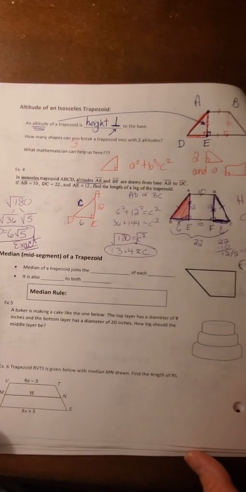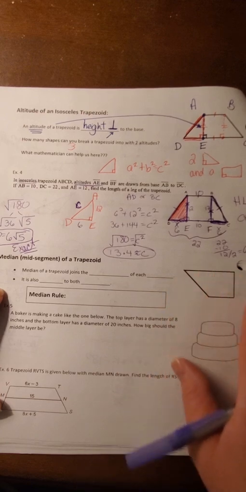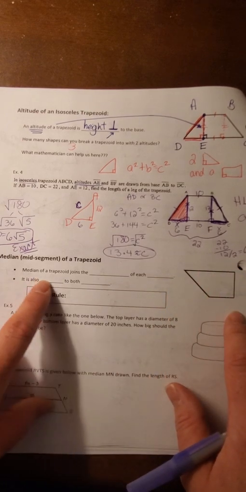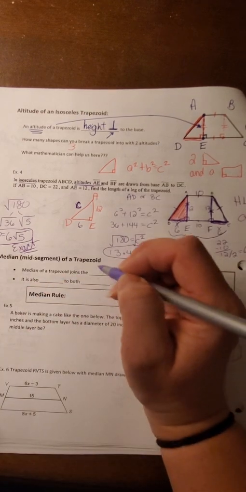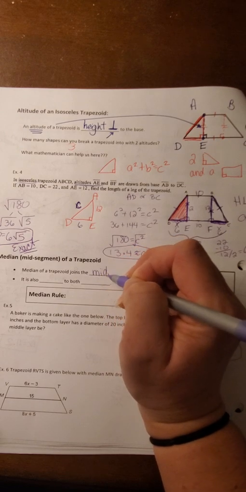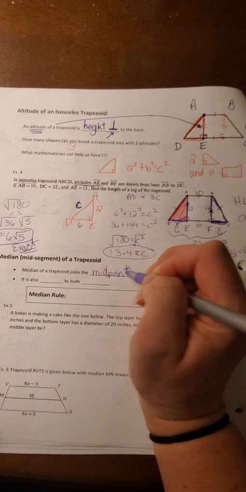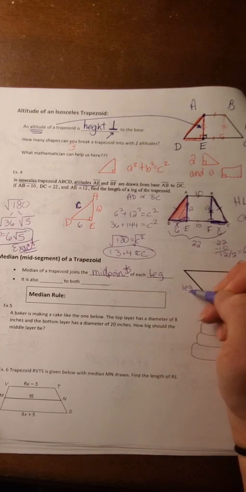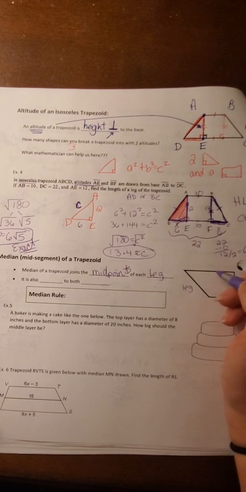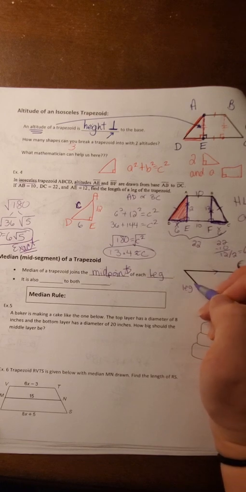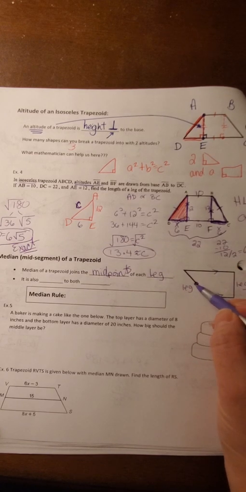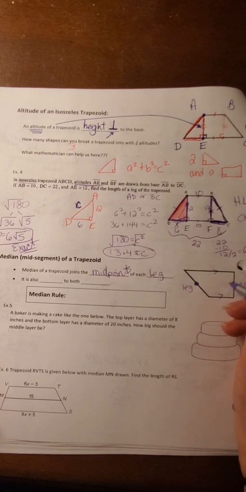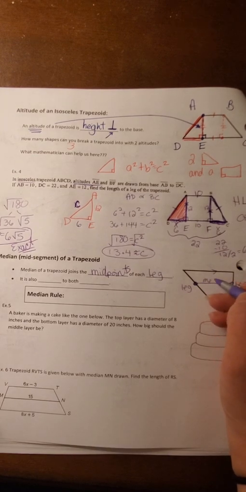Okay. Median of a trapezoid. So we did talk about this already. We wrote it back on the front page, but a median of a trapezoid joins the midpoints of each leg. So again, we have a leg on the left and a leg on the right, considering that these sides are the parallel sides. So if I connect the midpoint here, so I kind of just estimated that one, and the midpoint here, we form a median.